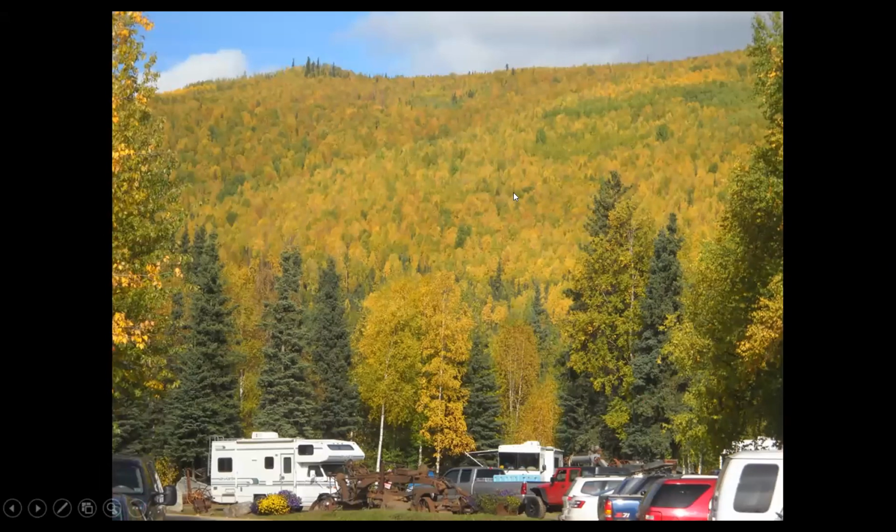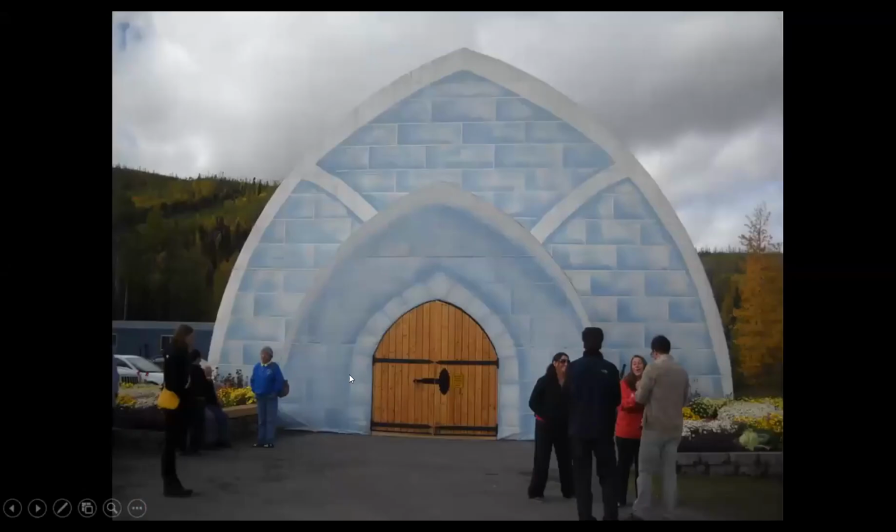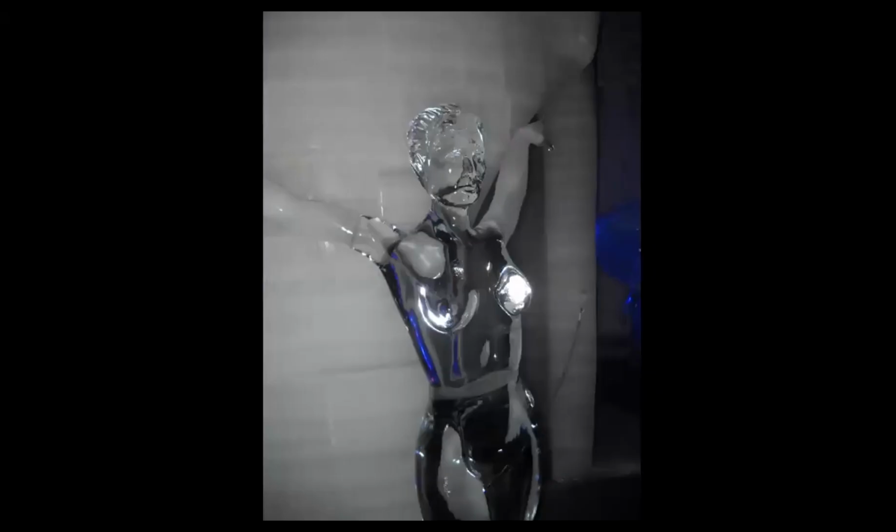This is a hot spring area, but we've not come up for the hot springs. We've come up to see what's inside this building. This is the Aurora Ice Museum, and inside of it, the temperature is 25 degrees Fahrenheit, and there's 1,000 tons of ice. And that ice has been carved into all kinds of sculptures. And here's a little bit of what it looks like inside.